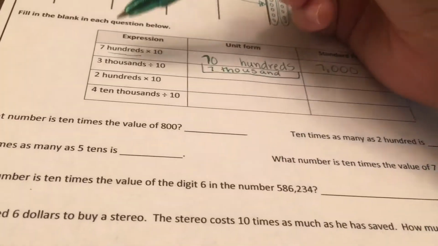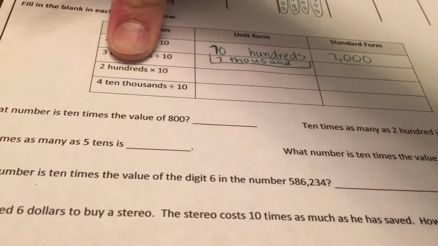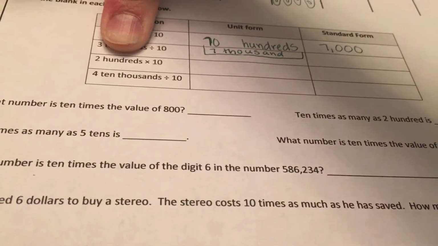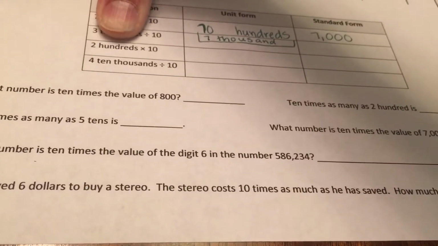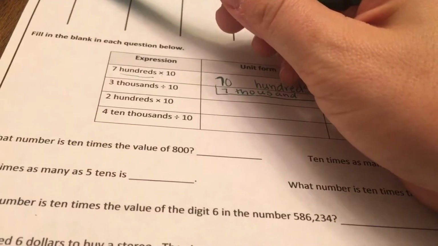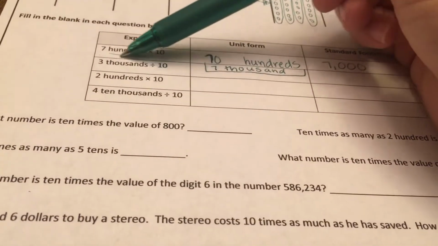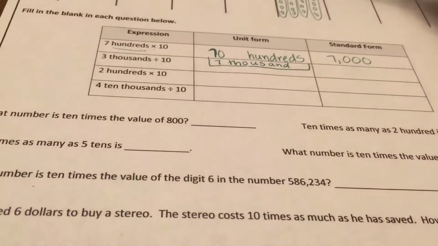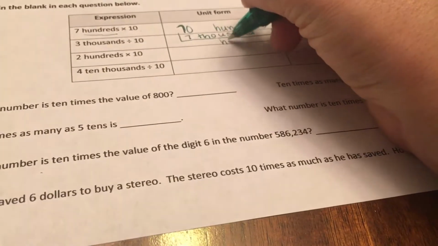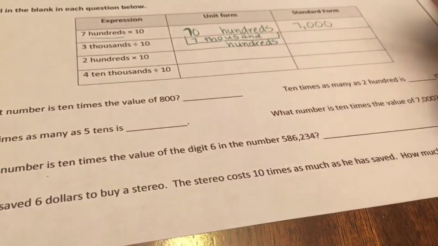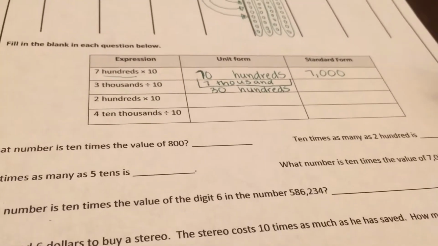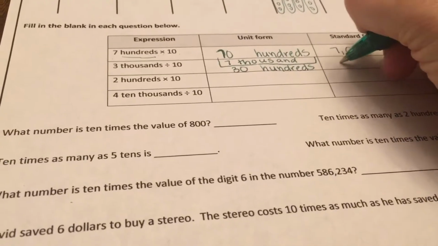Let's look at this division one now. We have 3 divided by 10. Well, can we divide 3 into 10 different groups? No. So think about this. We're in the thousands place, and when we divide, we go down. So what's 1 less than thousands? Here's our thousands. What's 1 less? Hundredths. So I know that I'm going to be in my hundreds again. And how many hundreds? 30. 30 hundredths.